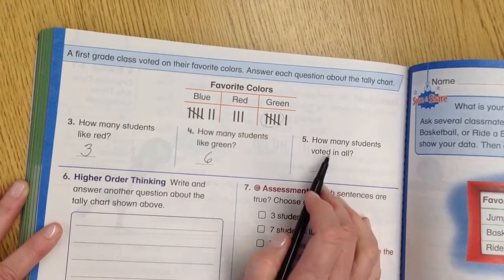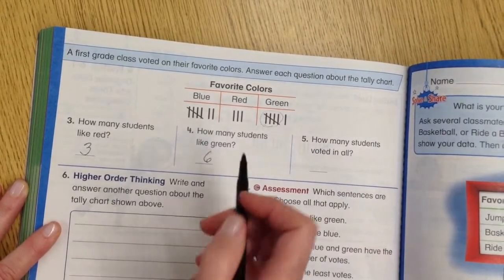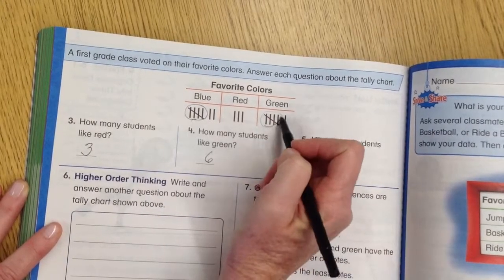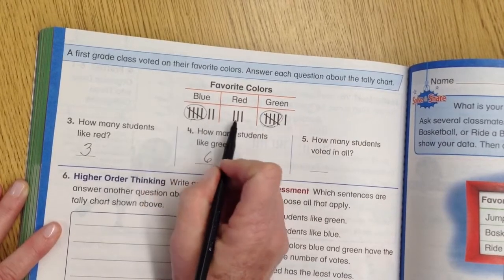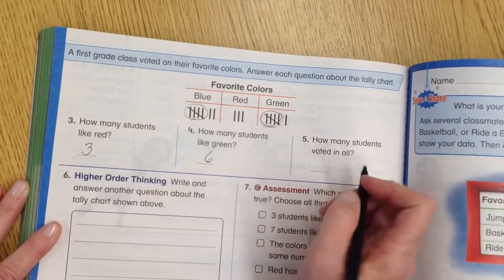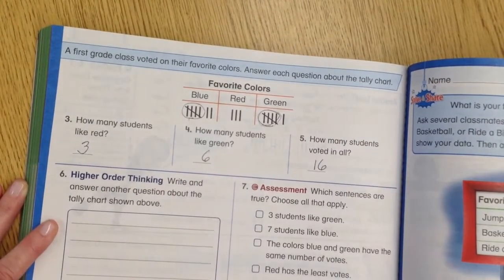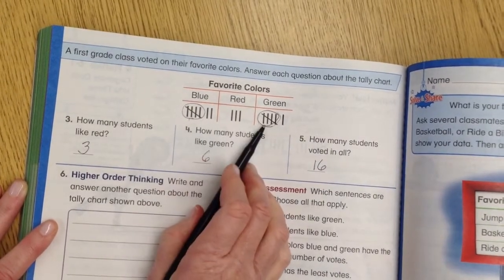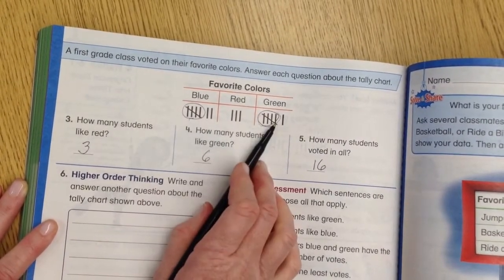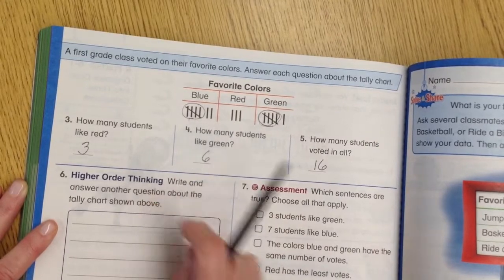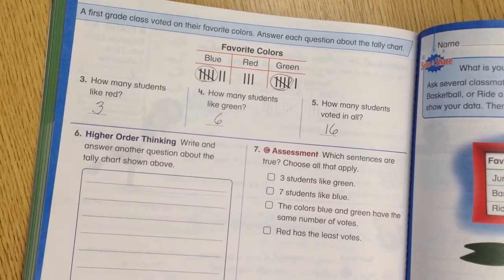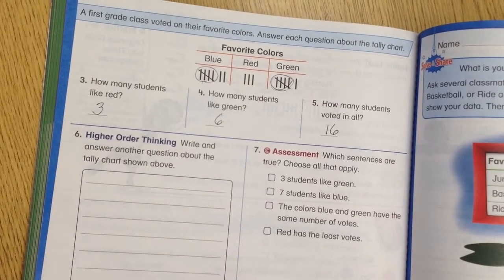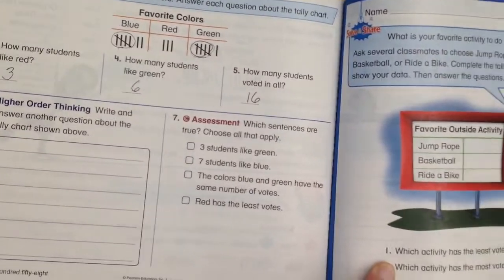How many students voted in all? Well, you know what I'm going to do? I'm going to say 5, 10, and then I'm going to count the ones. 11, 12, 13, 14, 15, 16. Okay, so that was kind of cheating there. I counted the groups of 5, 5, 10, and then I counted up the ones. Write and answer another question about the tally chart shown above. So you're going to want to show that to an adult and have them check that for you.